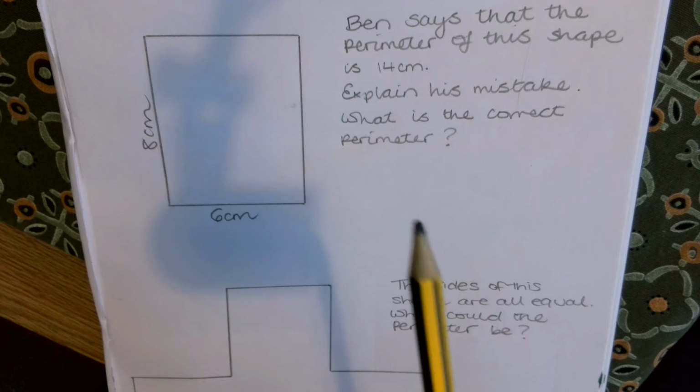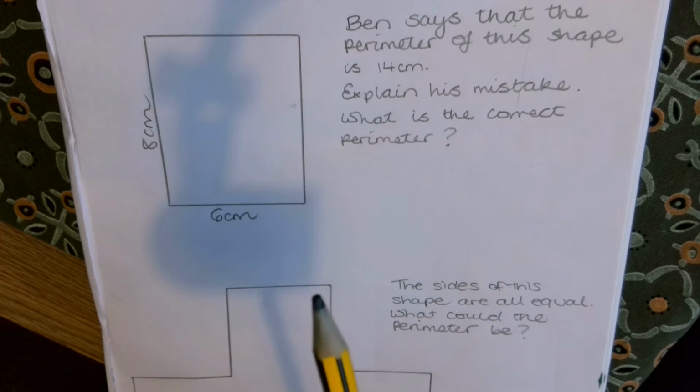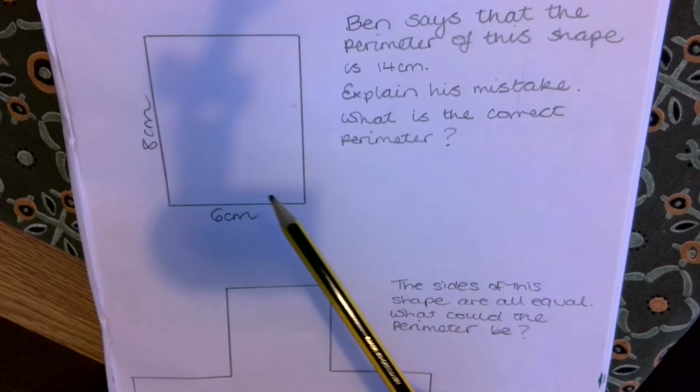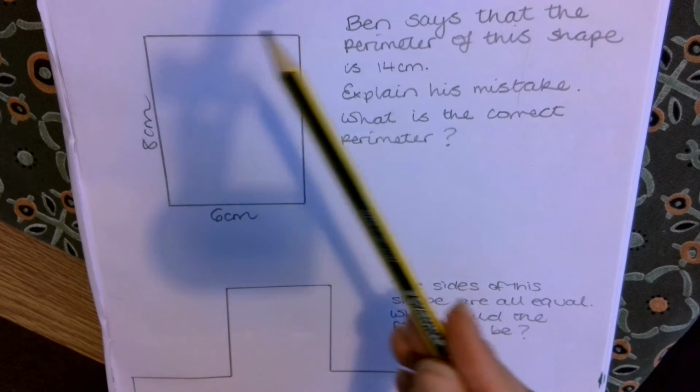So with these types of questions, not only have you got to prove your understanding of perimeter, you have to be able to explain what this child has done wrong and then find the correct perimeter. So this would kind of be one of your 2 or 3 mark answers if you were answering a maths test question, for example. So the perimeter, as we know, is finding all the lengths around the outside of a shape and adding them together.